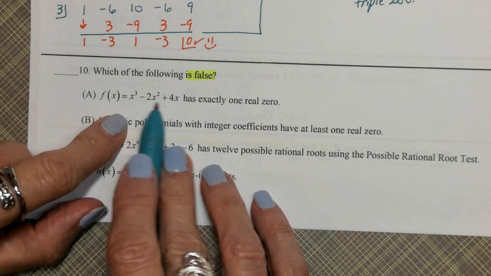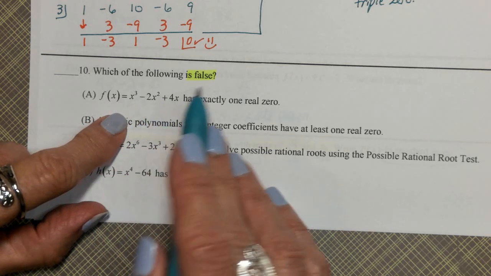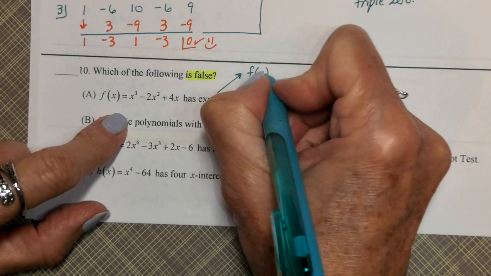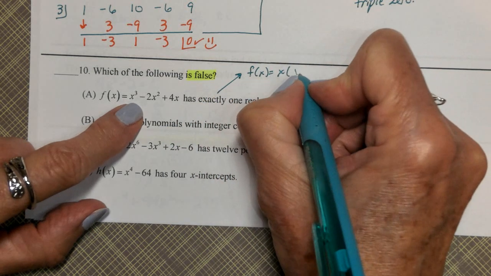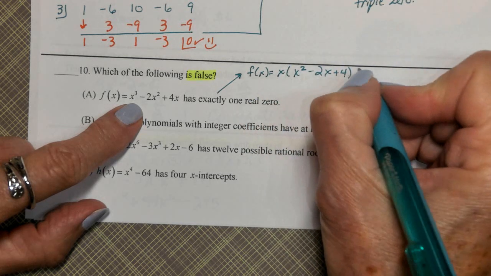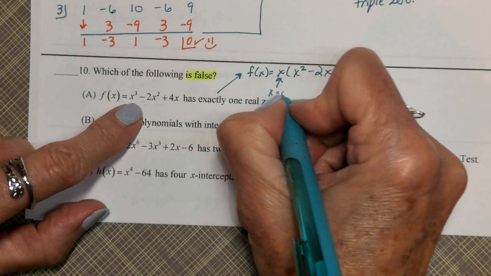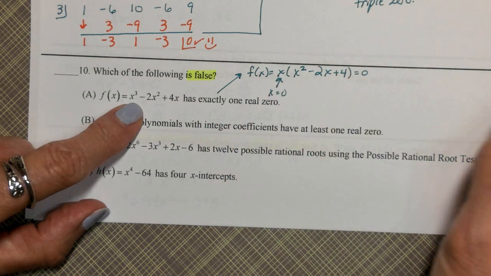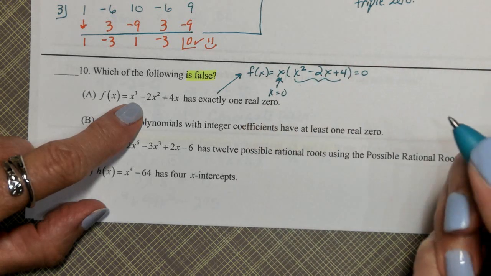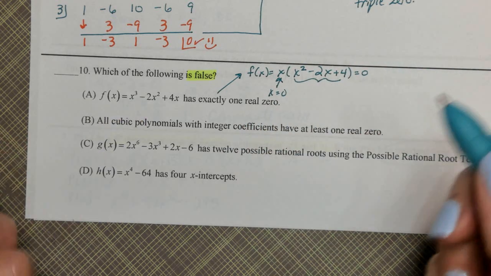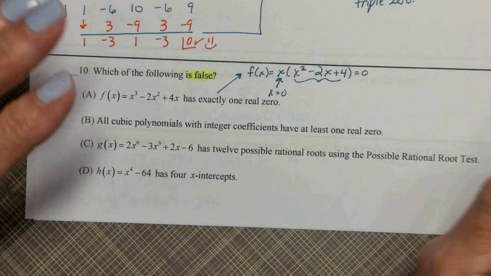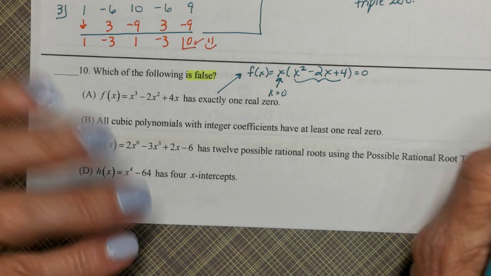Well, I actually see that everything here has an x in it, so this is not going to be bad. I can factor out an x, and I'm left with x squared minus 2x plus 4. I get x is equal to 0 from that one. From this one, I can't factor it. This can't be factored, but I can complete the square, or I can use quadratic formula. Either one. I like them both.